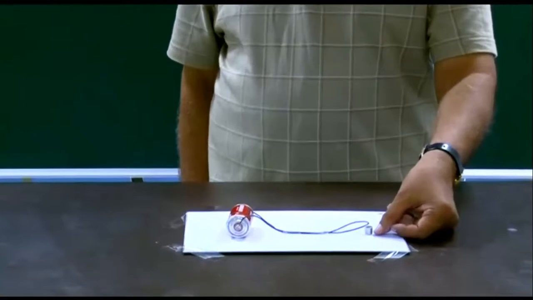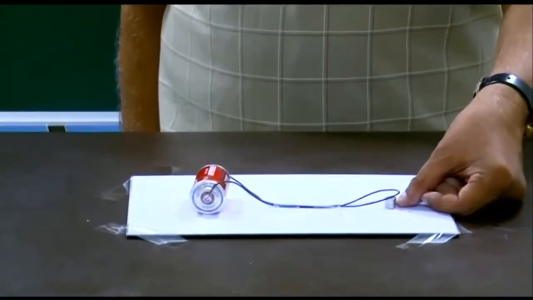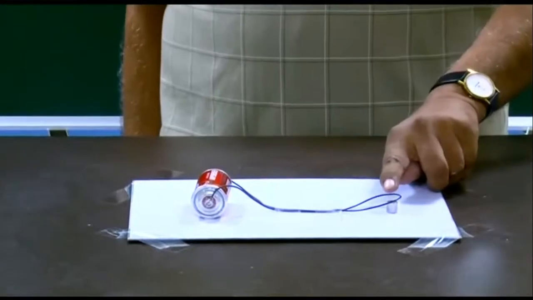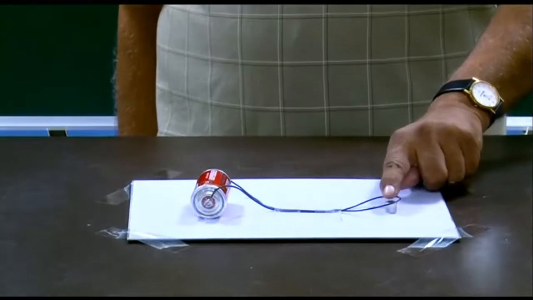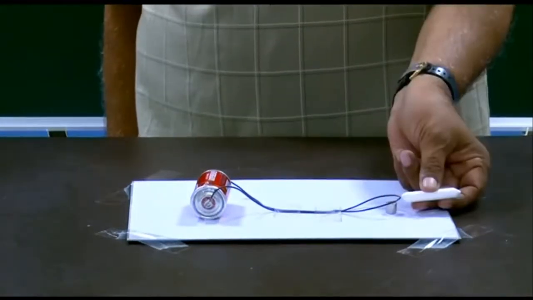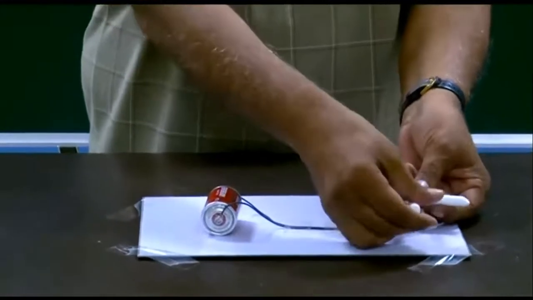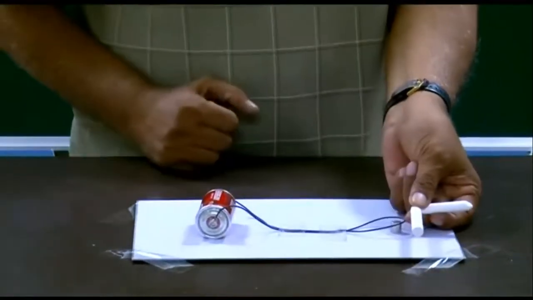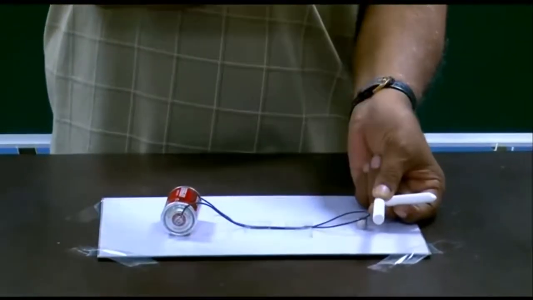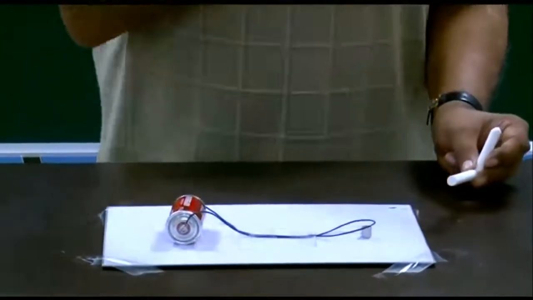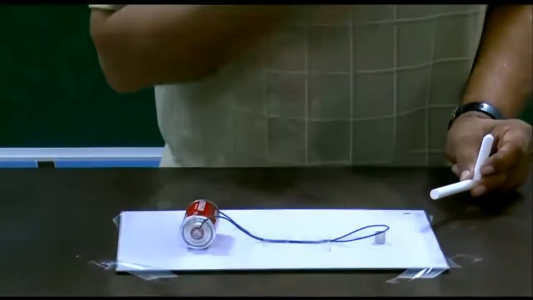And if the magnet is slightly inside, what happens? The field lines here become horizontal. Once again, assuming this is north, the field will be in this direction. So now if the field is in this direction and dl is in this direction, what is dl cross B? This is dl, this is B, so dl cross B will be upward, and therefore the main force will be in the upward direction and the loop will be moving up.